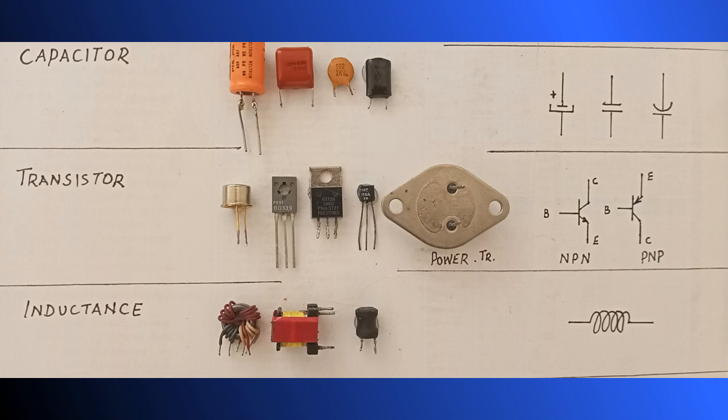Now comes the transistor. It is a 3-lead component. So far we have seen 2-lead components, that is resistor, diode, capacitor. Now we are going to see a 3-lead component, which is called the transistor. The transistor normally has 3 leads, and there are 2 types of transistor: NPN and PNP. N stands for negative, P stands for positive, and again N stands for negative. Likewise, P stands for positive, N stands for negative, and P stands for positive.